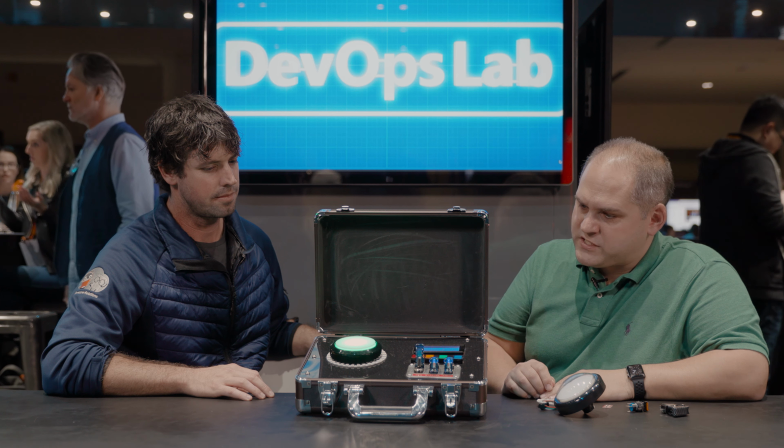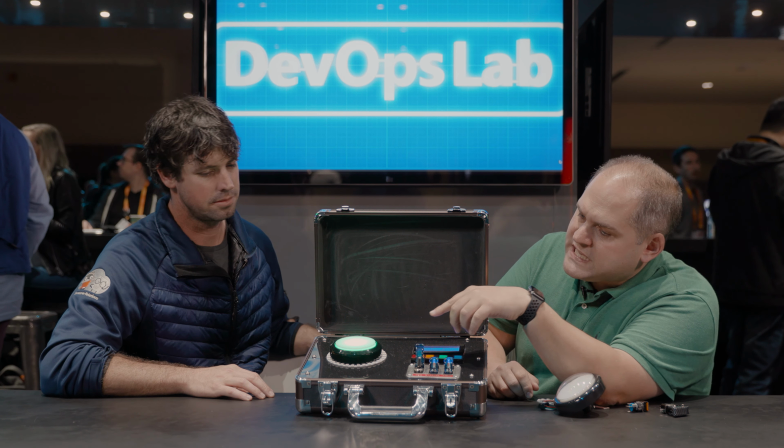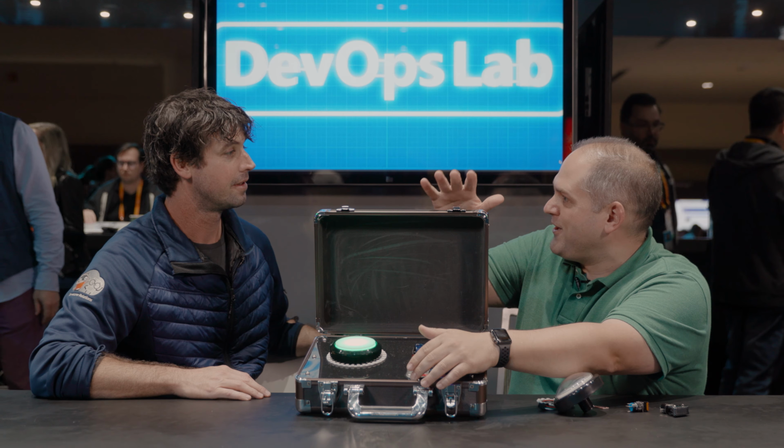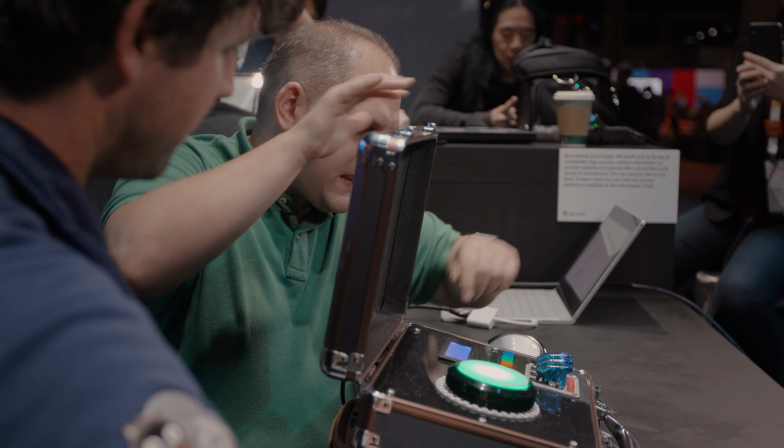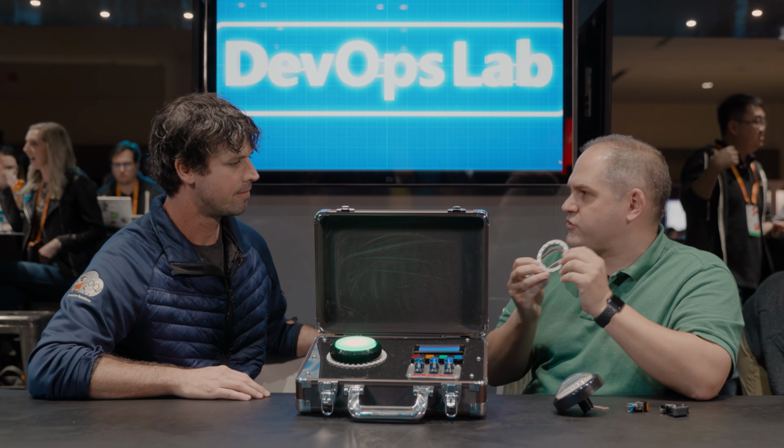And you can also tell it to switch lights on. But if you notice, it's gone green now because it's successfully deployed. So there we go, that's good. But on here you have the button, which inside is an RGB matrix LED.